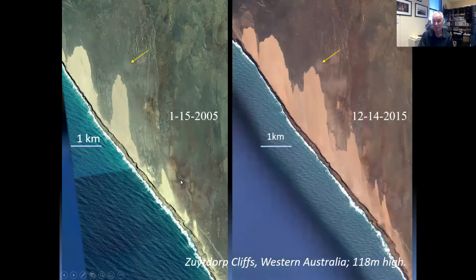And by 2015, so 10 years later, lots of those have merged together and expanded considerably if you look at the arrow. And so, now we could regard this as either a mixed parabolic transgressive dunefield or a transgressive dunefield. There isn't a great deal of shoreline erosion here, but of course no one's done the detailed work to figure that out.